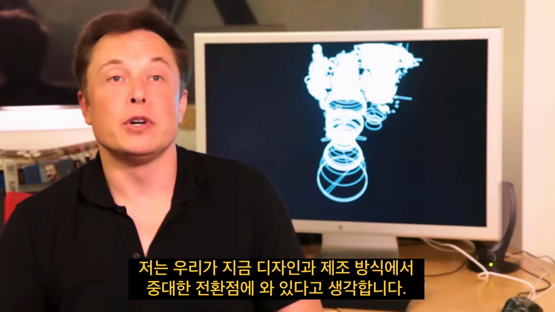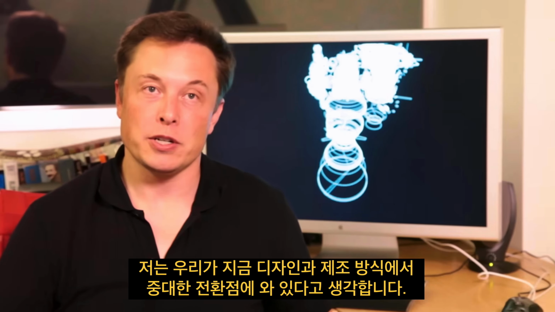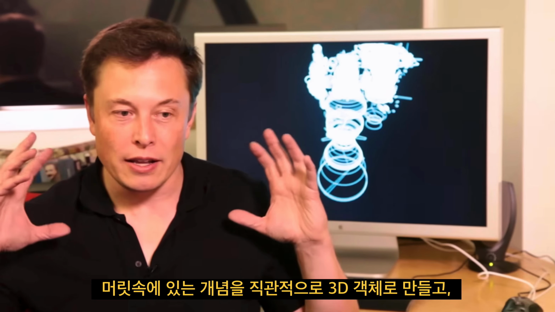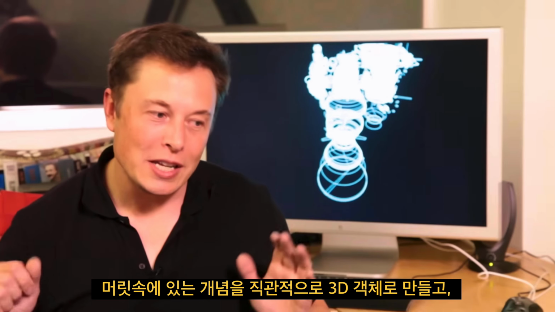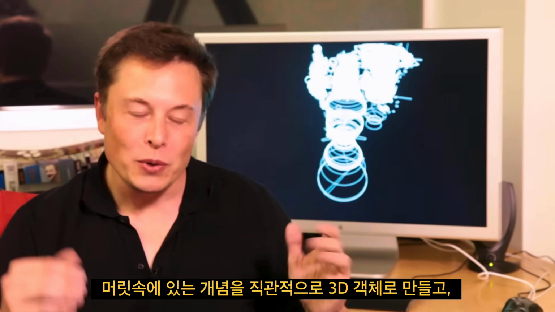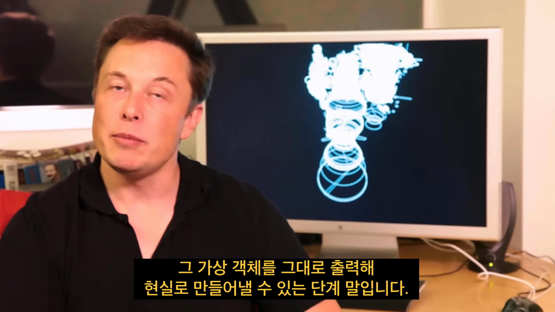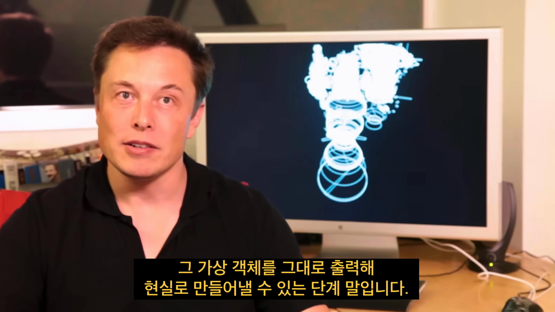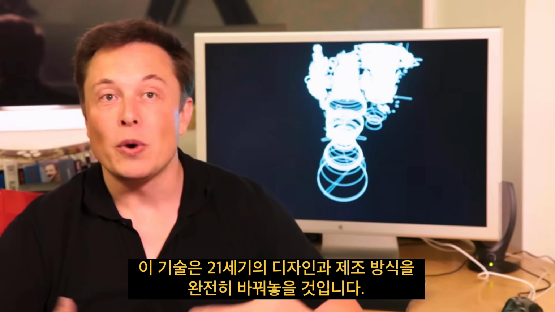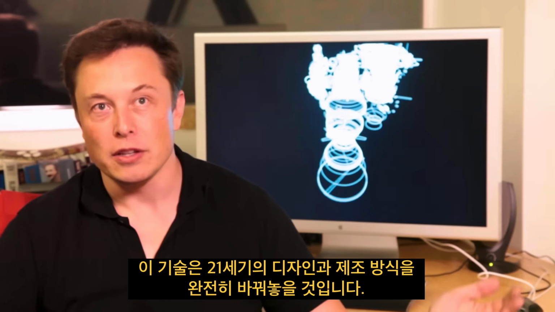So I believe we're on the verge of a major breakthrough in design and manufacturing, in being able to take the concept of something from your mind, translate that into a 3D object really intuitively on the computer, and then take that virtual 3D object and be able to make it real just by printing it. So it's going to revolutionize design and manufacturing in the 21st century.